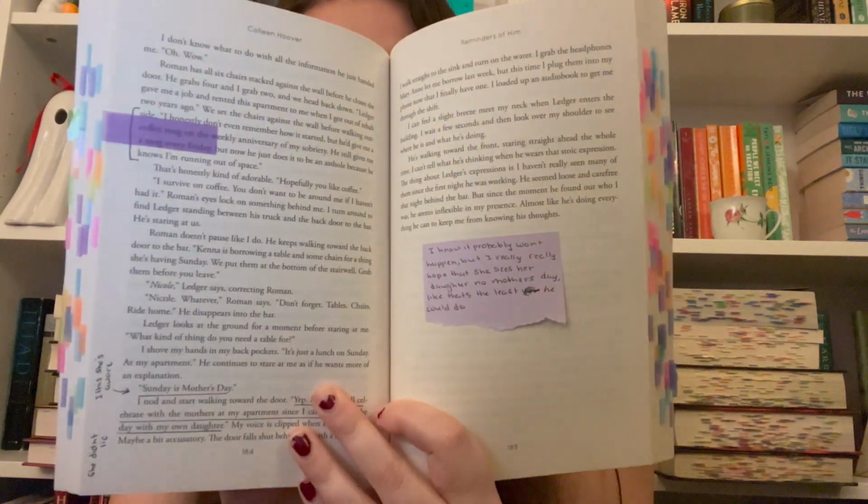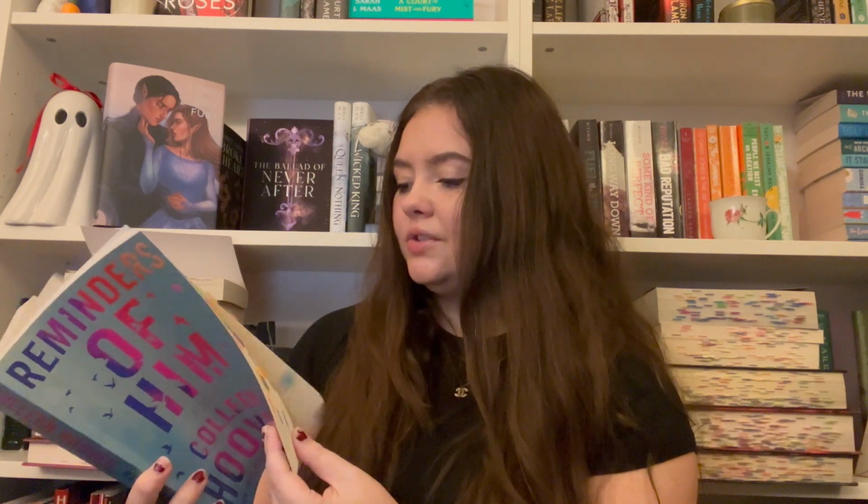I have another one here. We have one at the end here as well. This is actually one of my most heavily annotated books, which is so crazy.